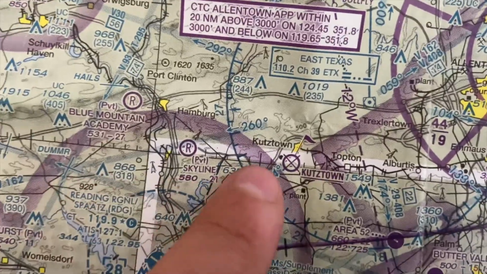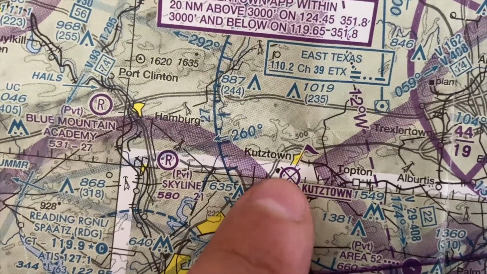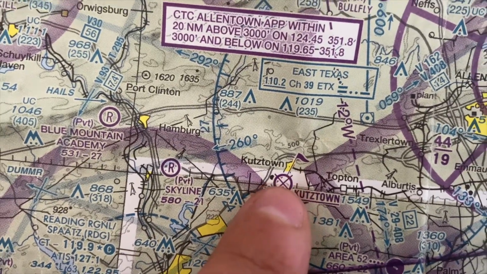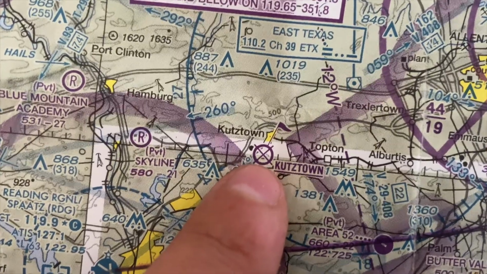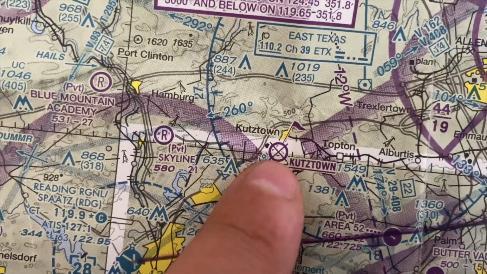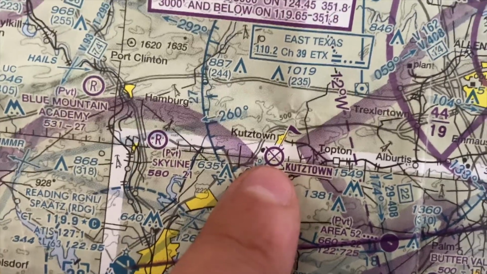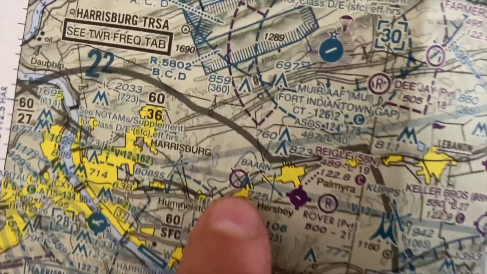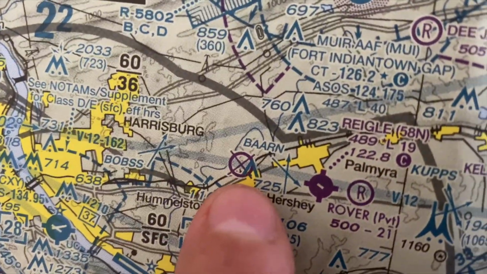The big circle with the X is not part of that checkpoint. This is actually an abandoned landmark. Okay, that's what that is. And I believe there's another one here. Yep, there's an abandoned landmark.